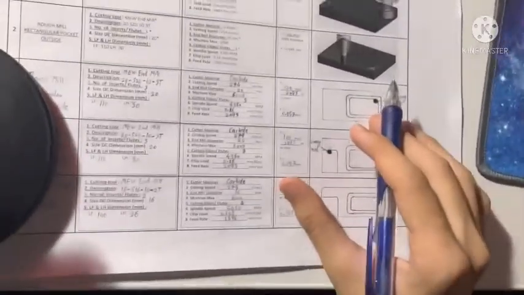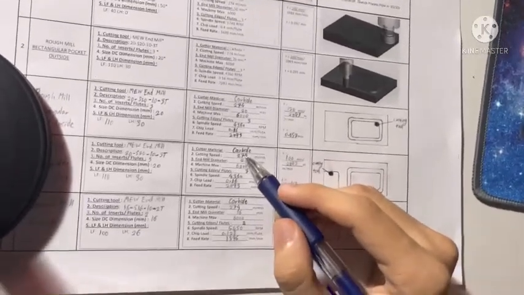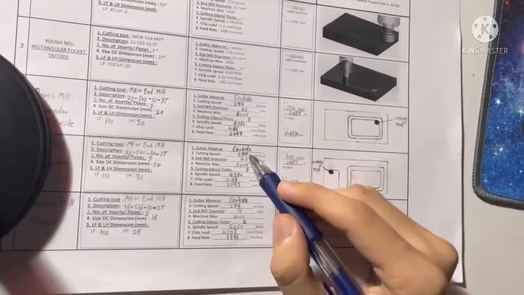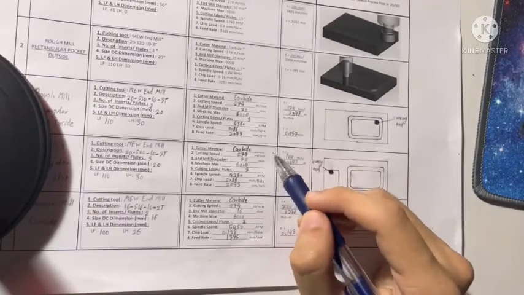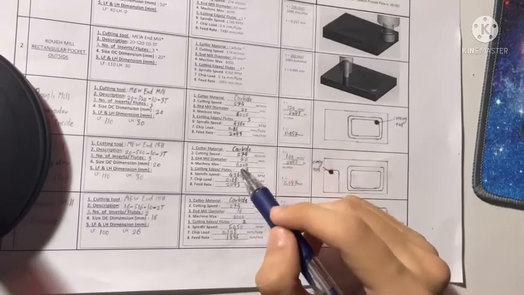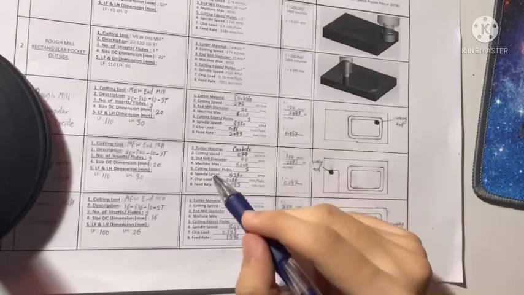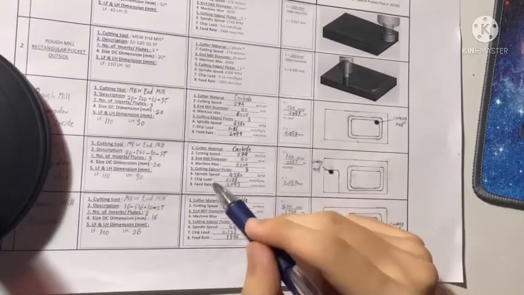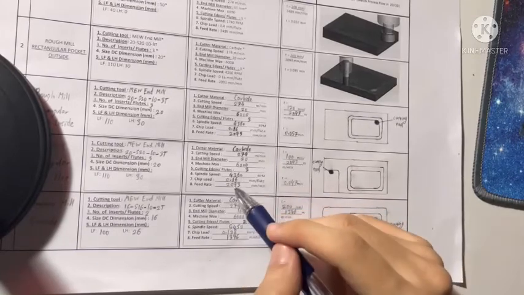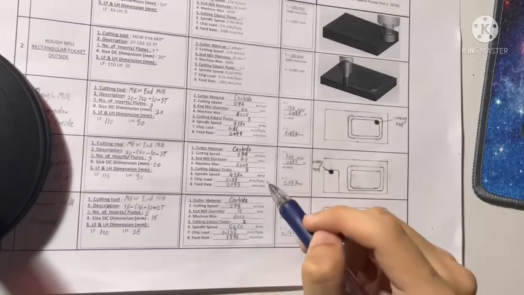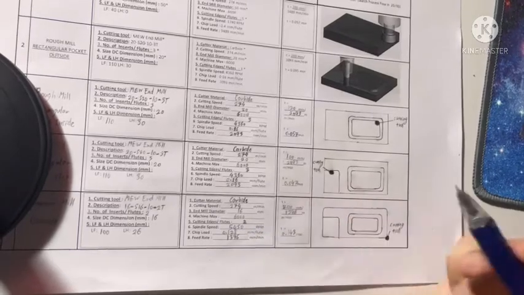And for part C, the cutter material that I inserted is carbide. The cutting speed is 274 meter per minute. The end mill diameter is 20 millimeters. The machine max is 6,000. The cutting edges of flutes is 3. The spindle speed is 4,360 RPM. The chip load is 0.16 millimeter per flute. The feed rate is 2,093 millimeters per minute.